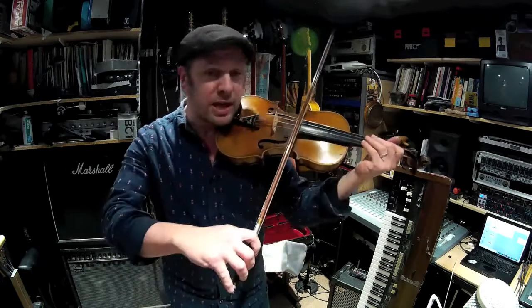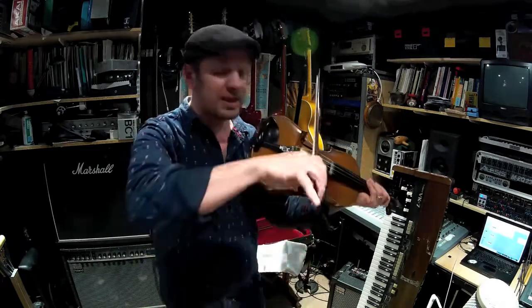So have a go with that D major scale, and in the next lesson we'll go through some other keys and also using the outer two strings.